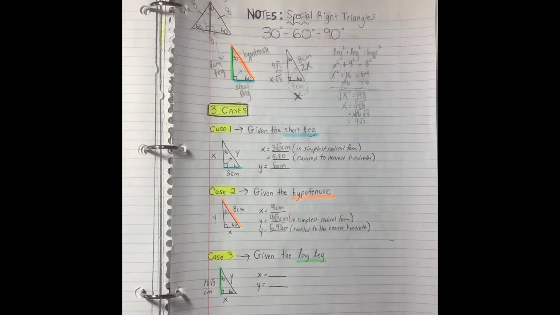Okay, so really these are all shortcuts here, guys. You don't have to go doing Pythagorean theorem for every single problem. You're just really using your shortcuts and your formulas to figure out the missing dimensions.